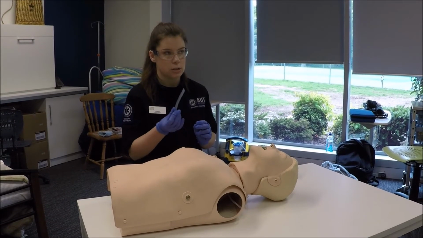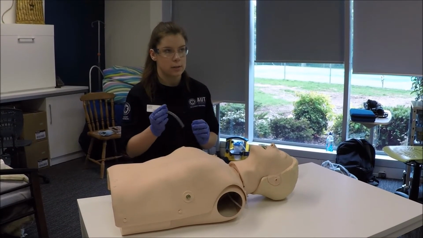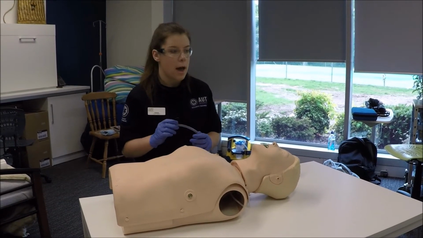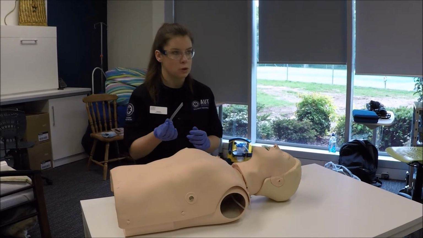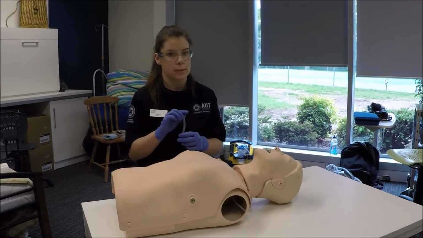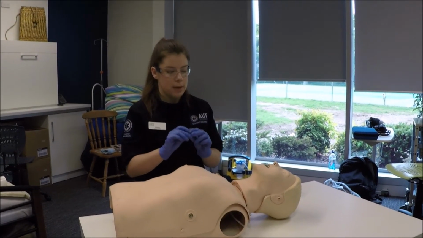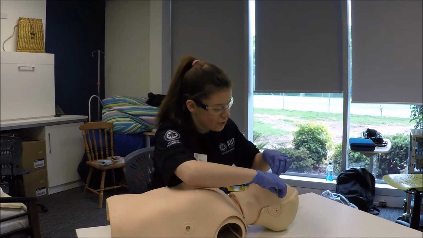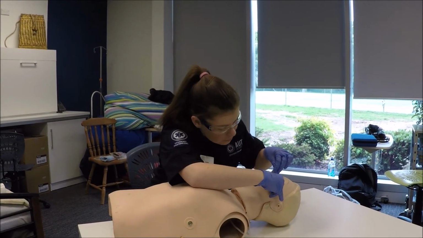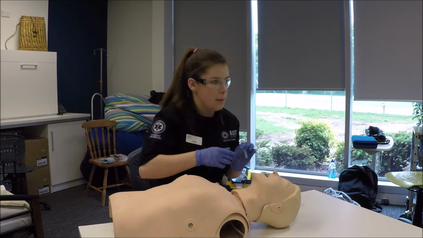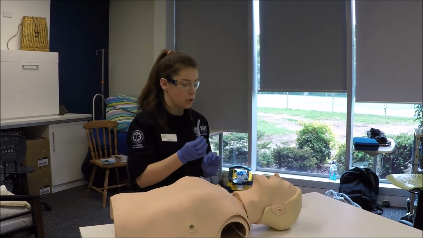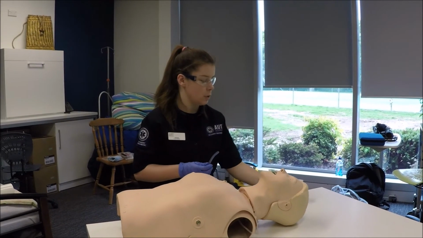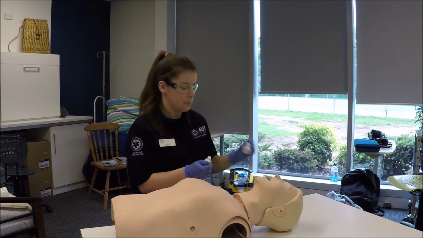Some contraindications for the NPA is if there's a severe head injury in case of base of skull fracture. Some complications include bleeding or nasal polyps. So to measure the NPA, we measure from the nostril to the earlobe, like this. Before we insert it, we lubricate it with a water-based lubricant, like this. But today we'll be using a mannequin-approved lubricant.